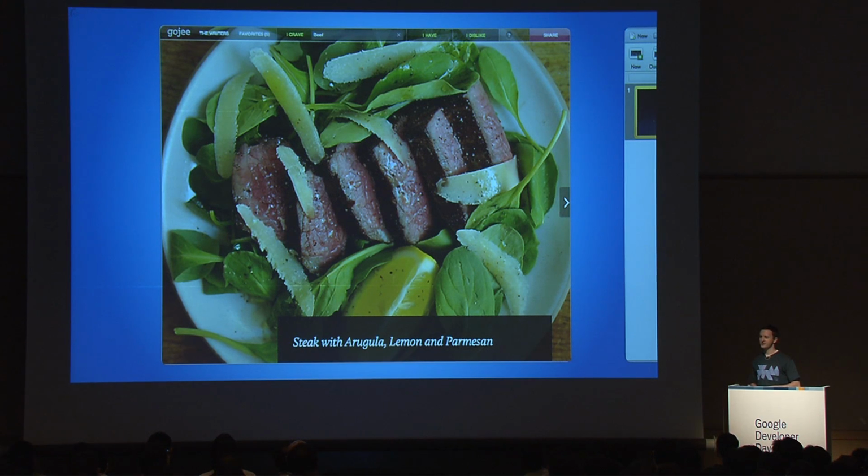Thank goodness this is after lunch, because this one always makes me very hungry.